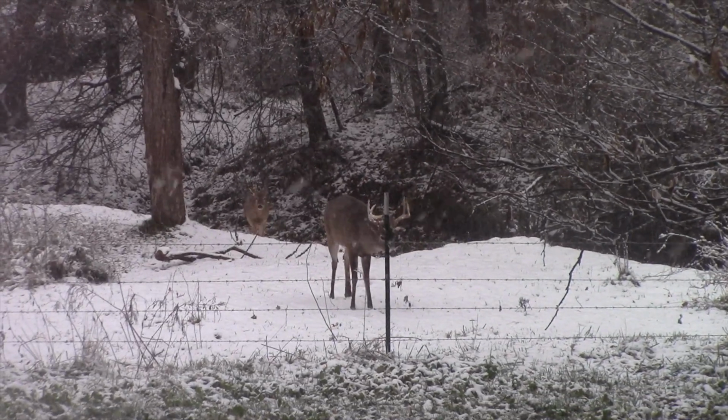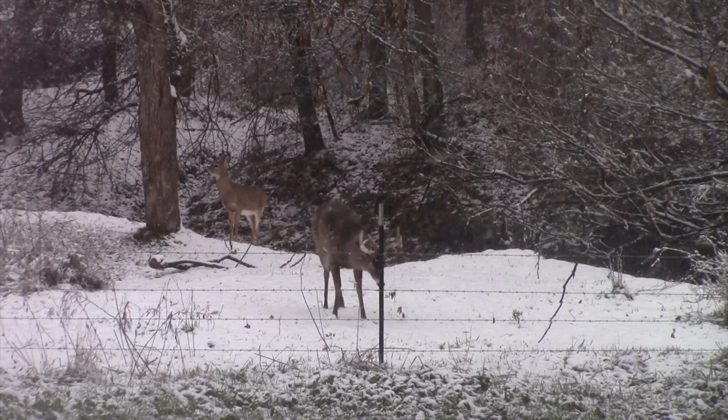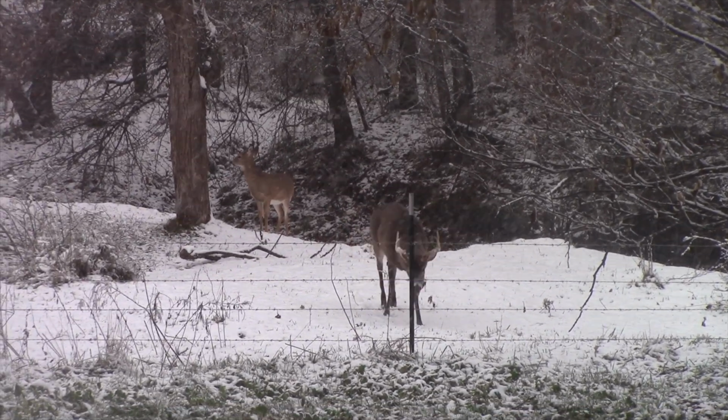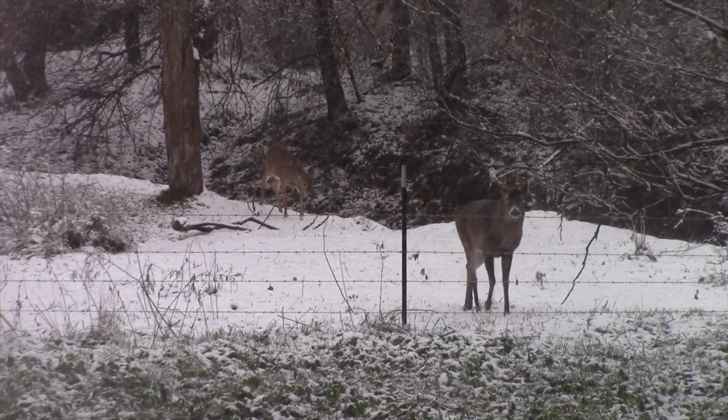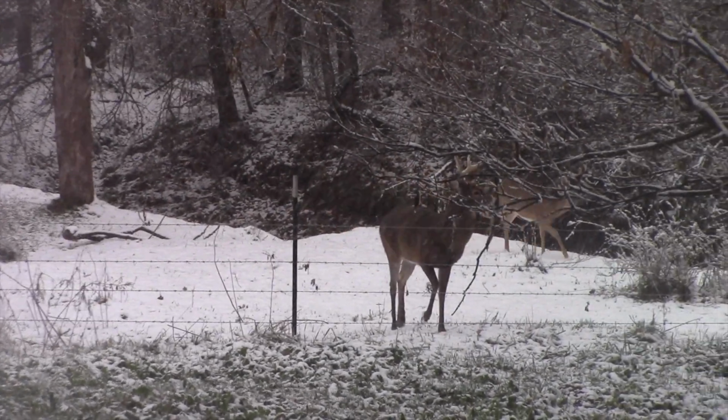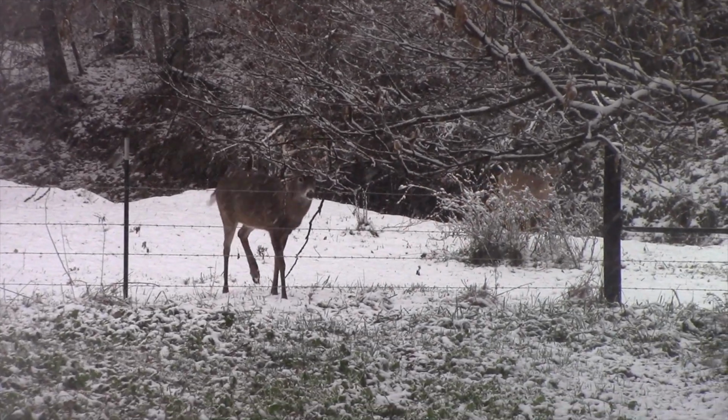A lot of people will just dive straight into trying to find bedding areas on maps or even in person. But what I like to do is find the food source and then work back from there, because I believe it can be a lot more predictable that way. It can be a little difficult, especially mapping, figuring out the food sources, but they can be things like ag sources or oak islands or CRP fields that have a lot of diversity.